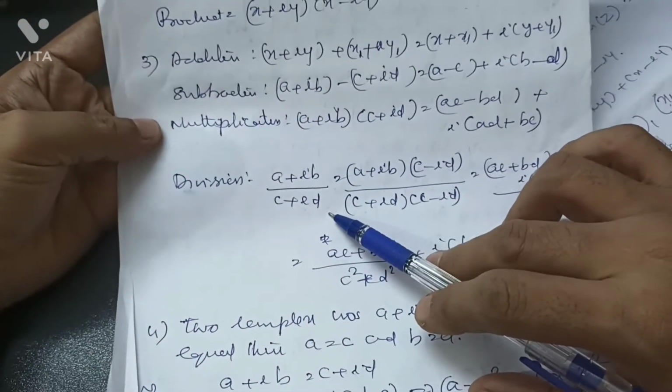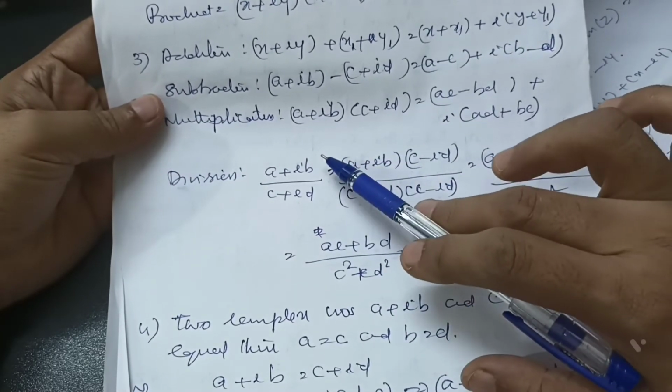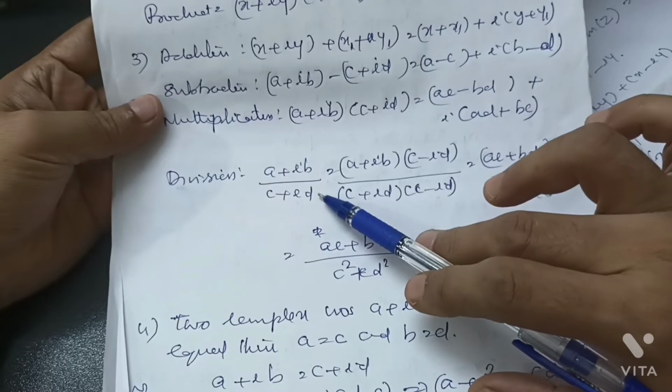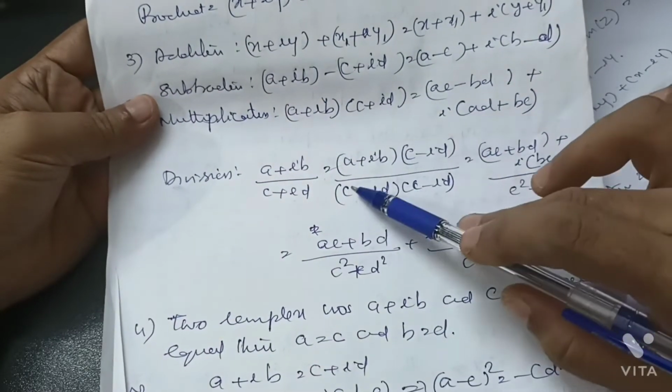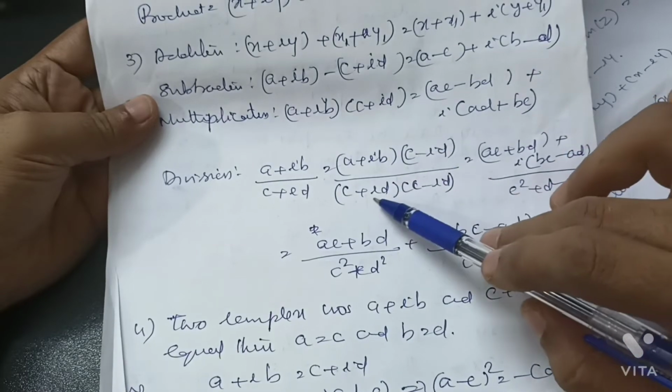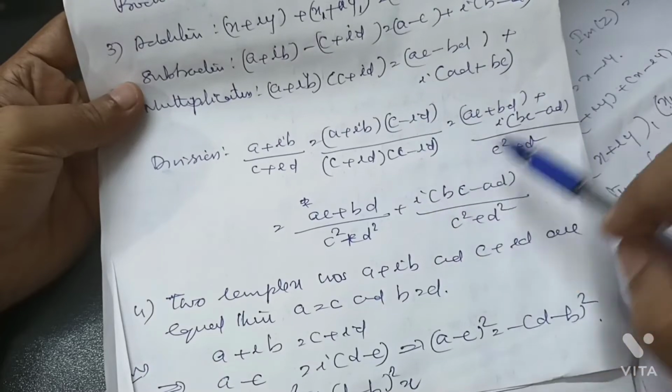Similarly, division: a plus ib divided by c plus id, what do you get? In this case, you multiply the numerator and denominator by the conjugate of c plus id. What is the conjugate of c plus id? C minus id. So a plus ib into c minus id, divided by c plus id into c minus id.